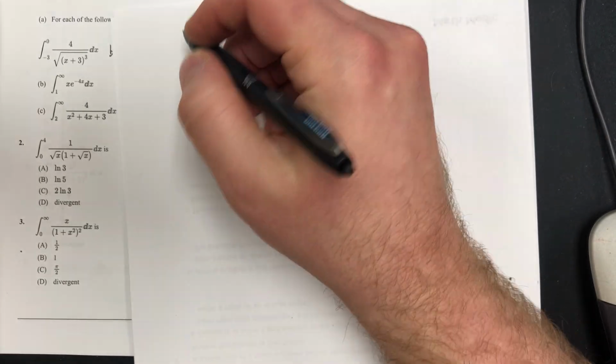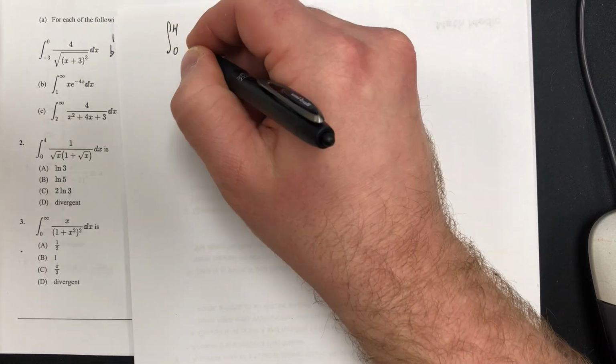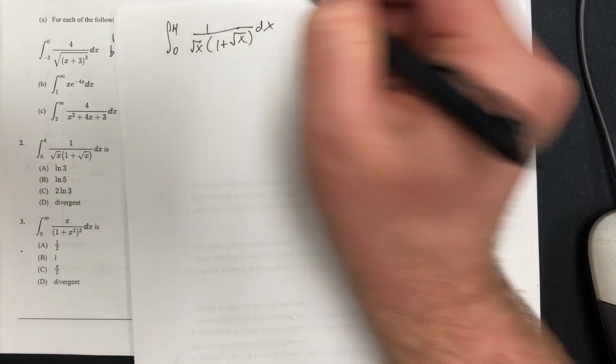All right, number 2. The integral from 0 to 4 of 1 over root x, 1 plus root x, dx.